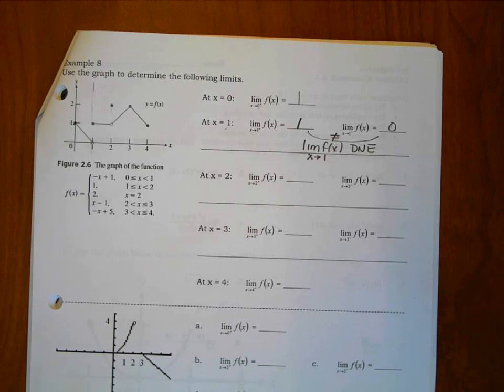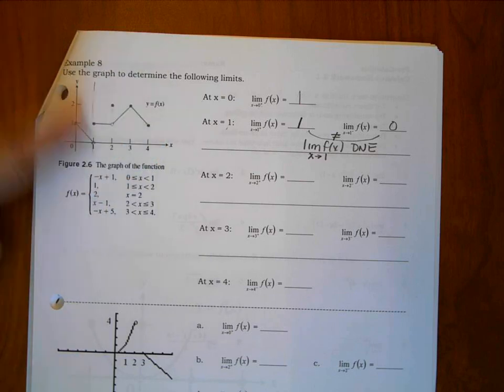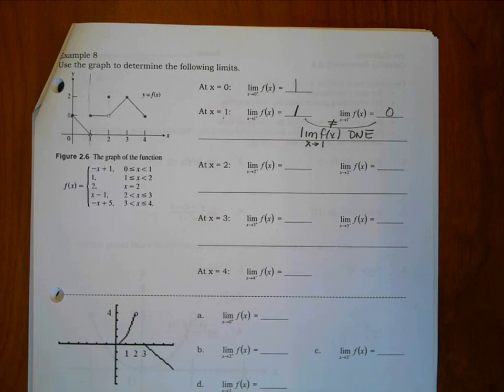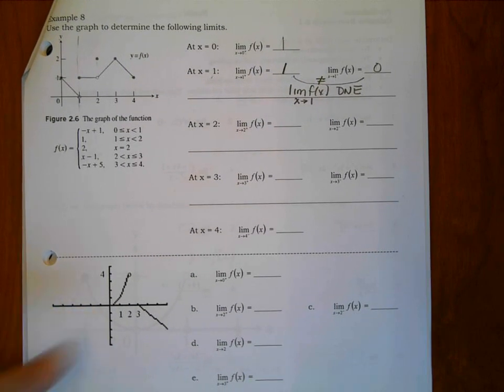All right, I want you guys to take a few minutes and work on the rest of the examples. These are all referring to this graph right here, and then A, B, and C in the A through E in the next part is referring to this other graph. Take a few minutes at your tables to think about what all of those limits would be. All right, guest teacher, you can go ahead and pause it, give them a few minutes to work on this, and then we're going to go over it.